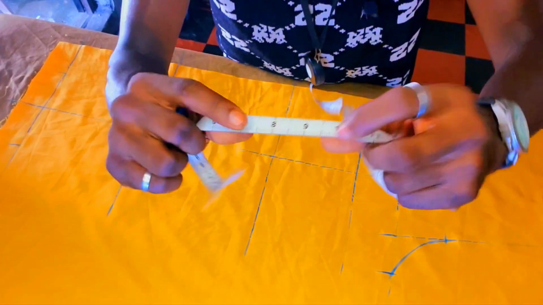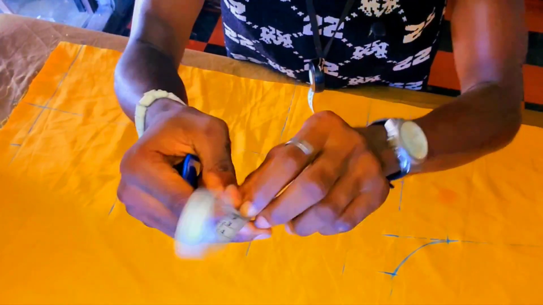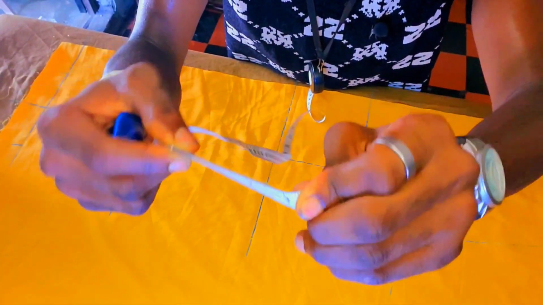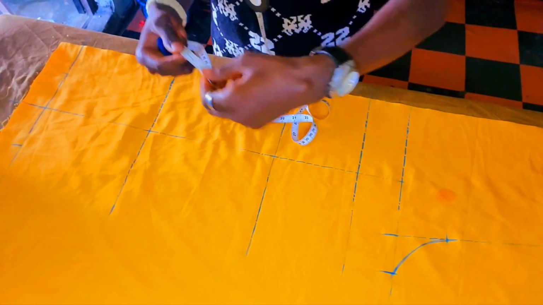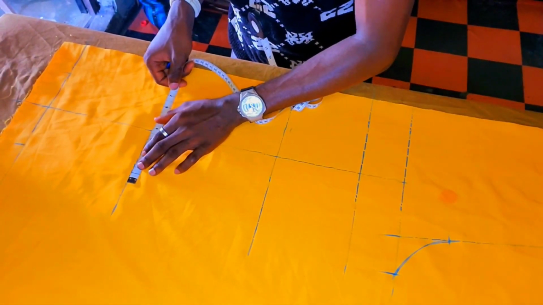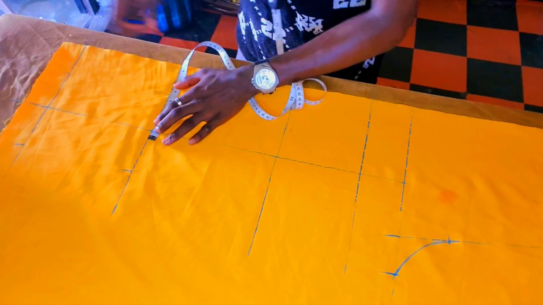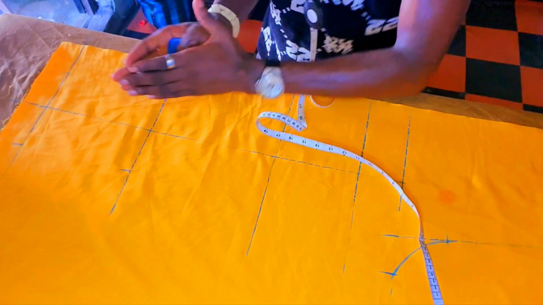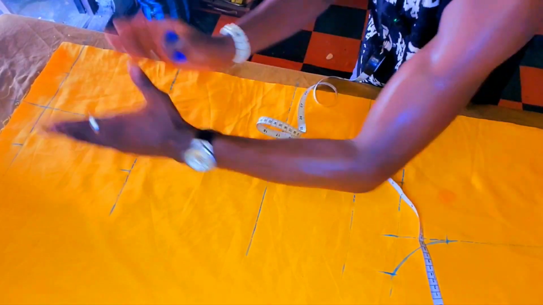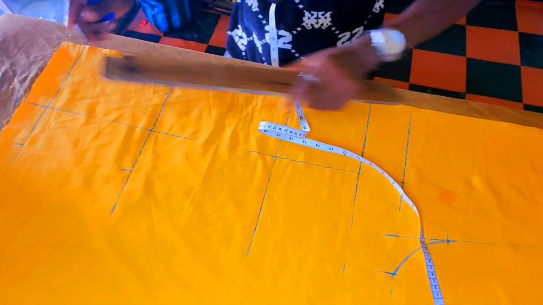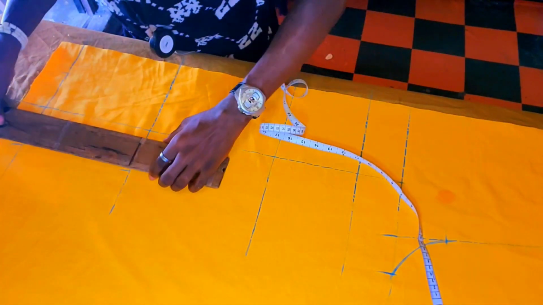So we are dividing 7.25 into 2 to give us 3.6 inches. So I will mark 3.6 from one side and 3.6 from the other side. See that? So I'm sharing the result into 2, to give me equal value. So I'll use my meter rule to connect those two gaiters together to give me a straight line.